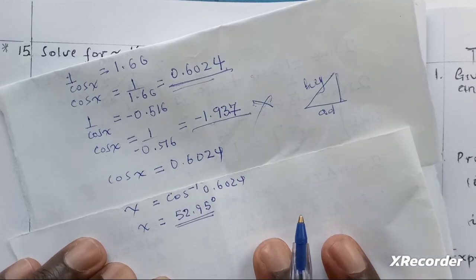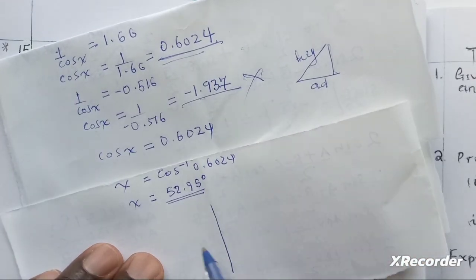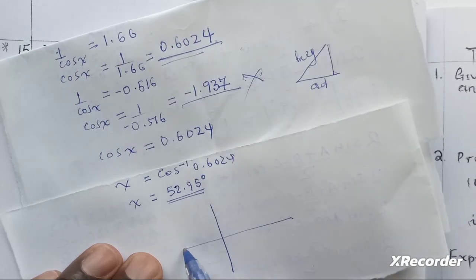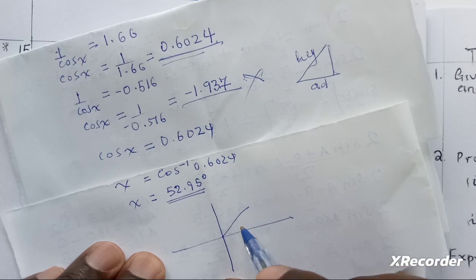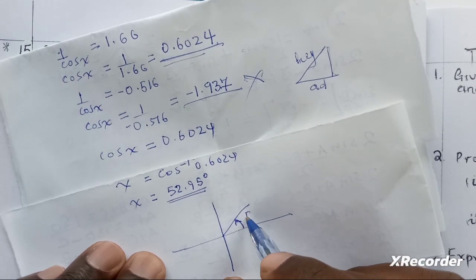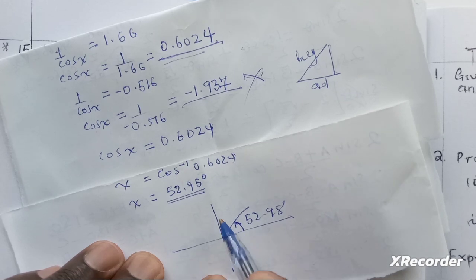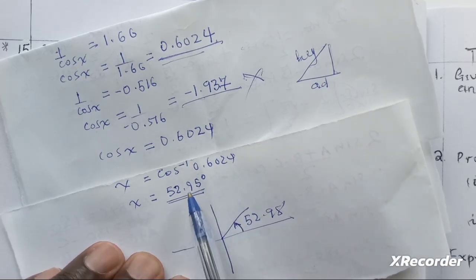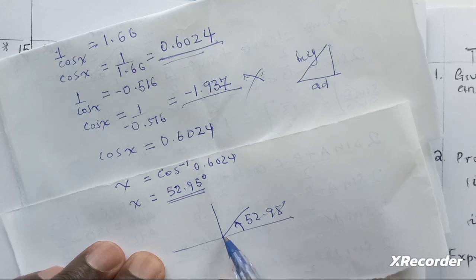But as I normally say, we usually have two values, because the inverse of a number has two values. So we look for any other position where the cosine is positive, which is going to be this side.